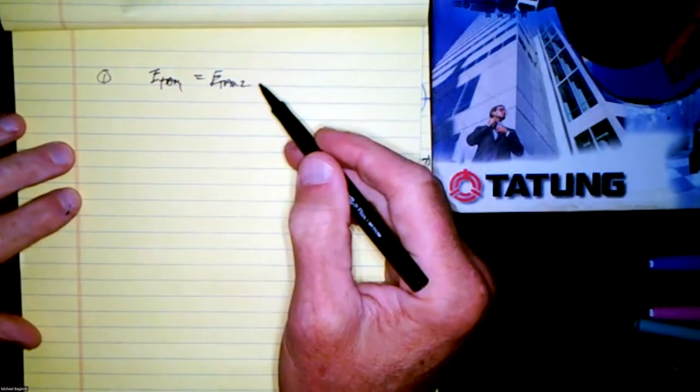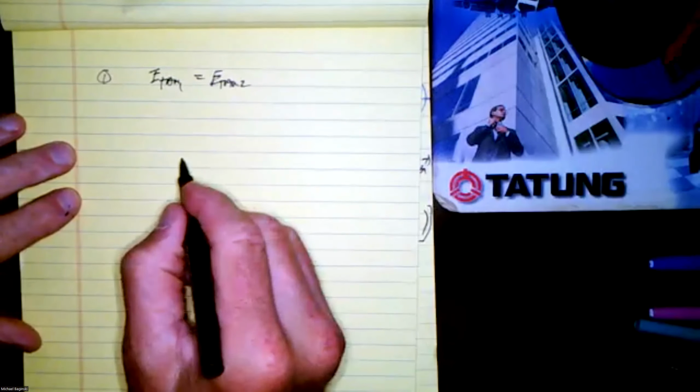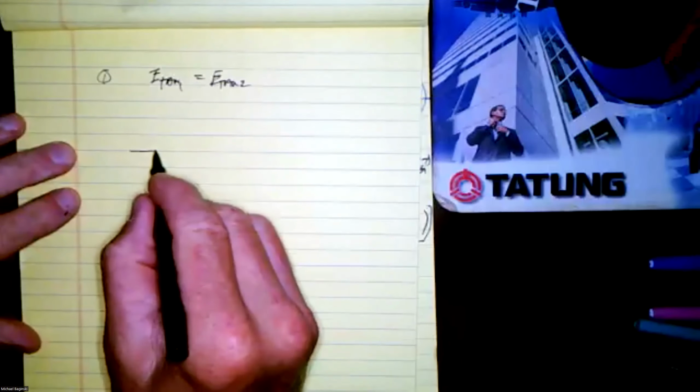Can you at least see this right here? Yeah, I can. All right. So what does it actually mean? Well, if you have a boundary and there's region 1 and region 2 here, then take a look at the tangent value of the electric field. The electric field is going to have streamlines.